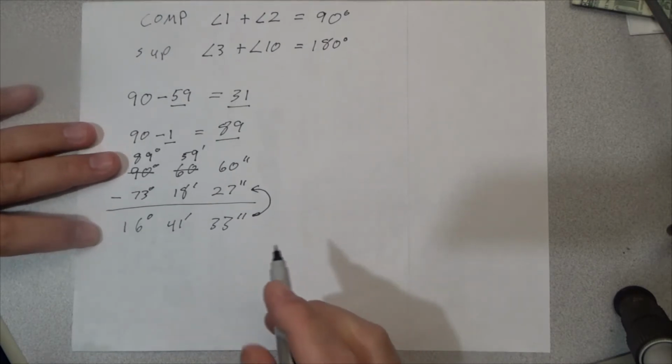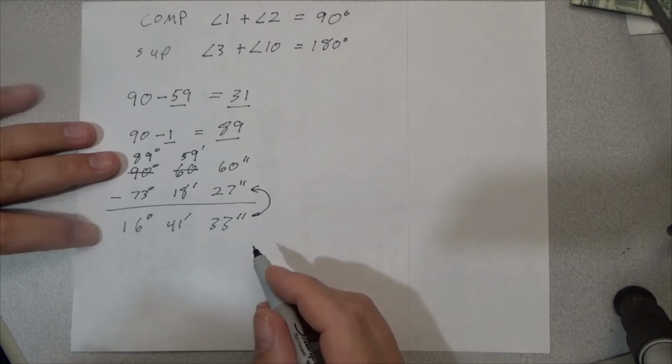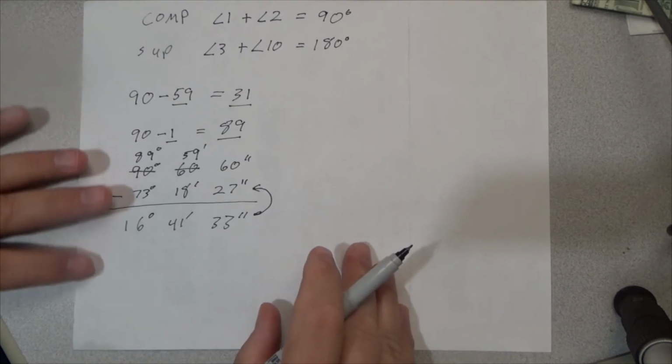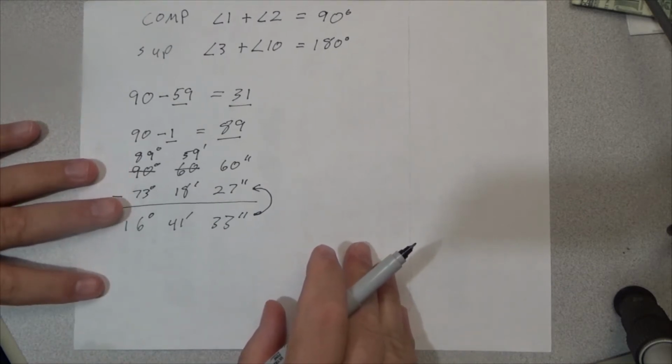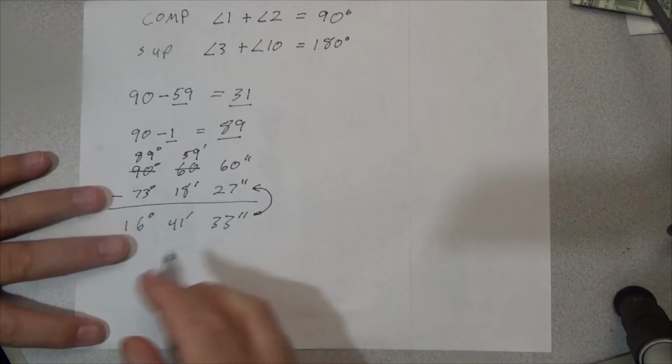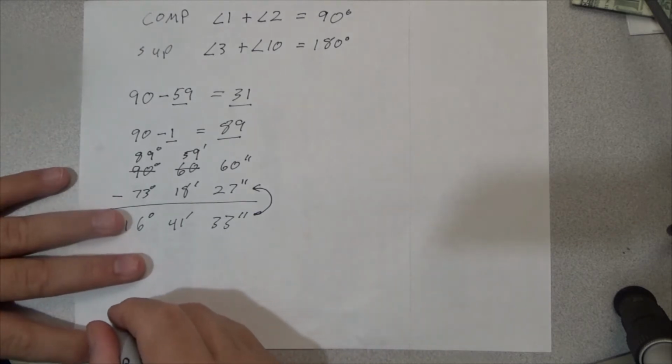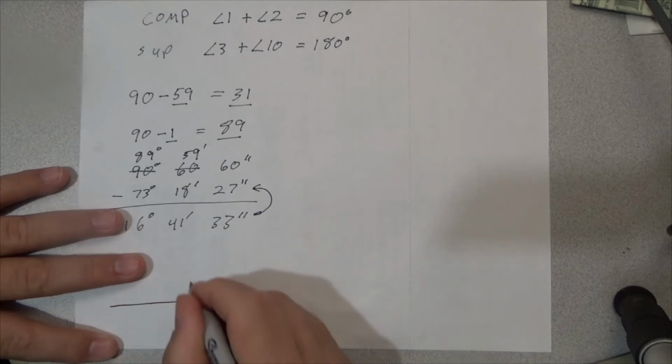Okay, so while I'm on this complementary stuff, I want to kind of look ahead at a triangle. Now, we haven't dealt with triangles yet. We're going to, but I want to point out something.